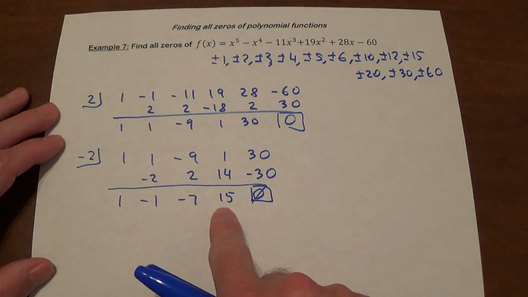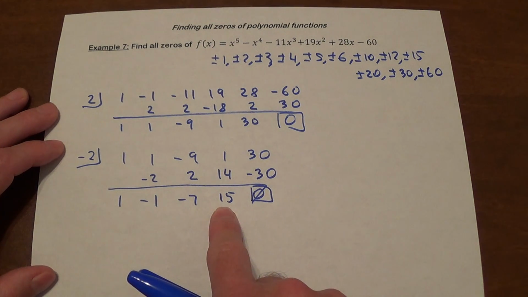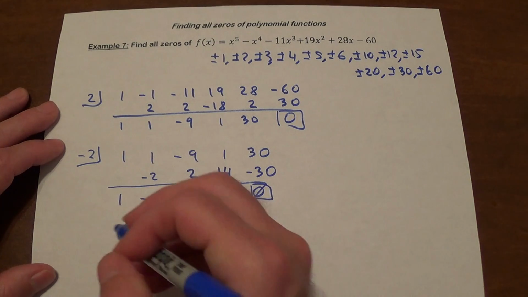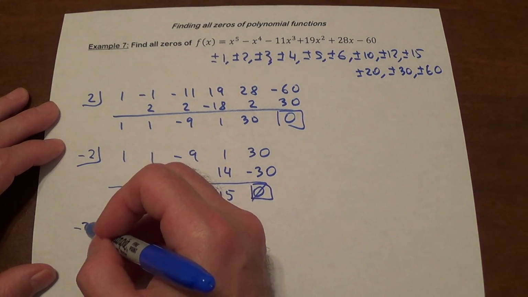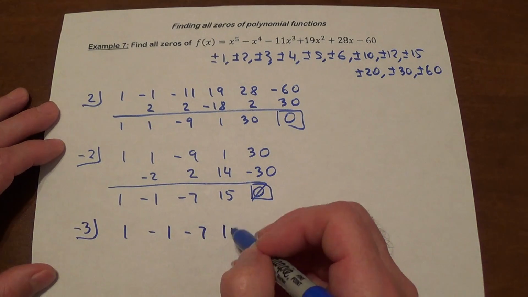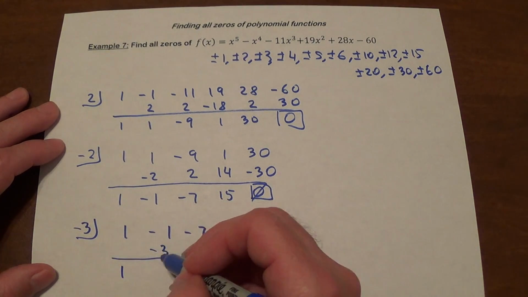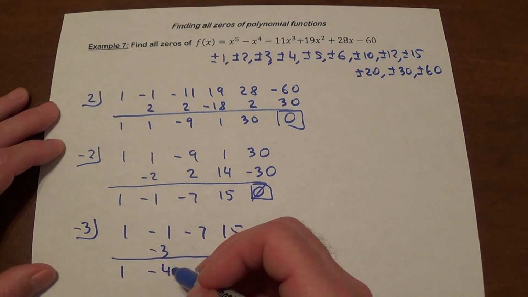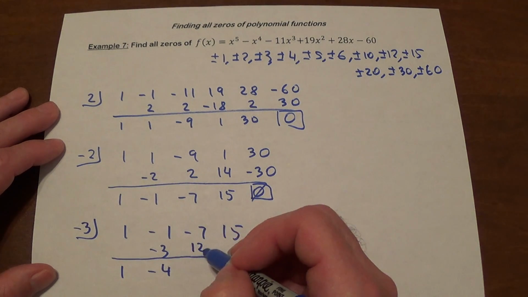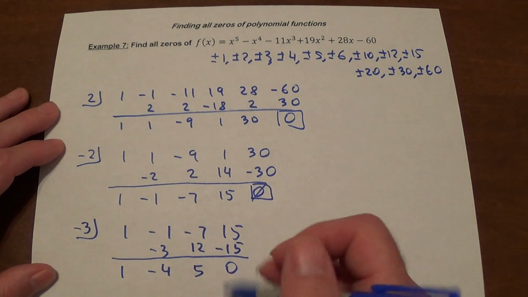But this is 3rd degree. So guess what? You need to look for one more. There's only one other number that's going to work. That number is going to be negative 3. 1, negative 1, negative 7, 15. Bring down 1, negative 3, negative 4. That's going to give you 12. That's 5. Negative 15, 0.